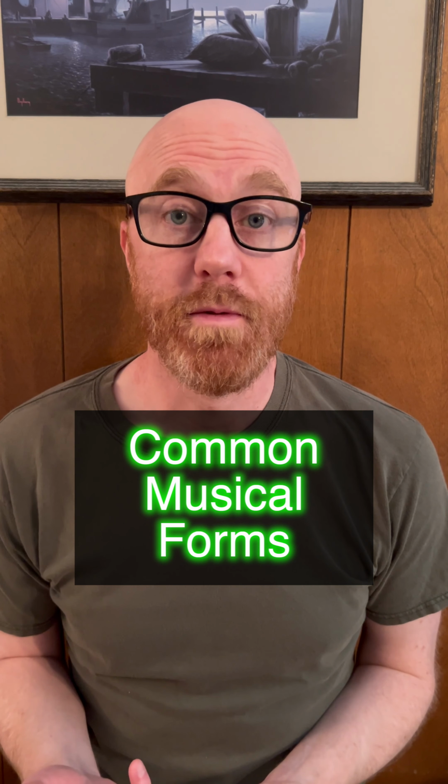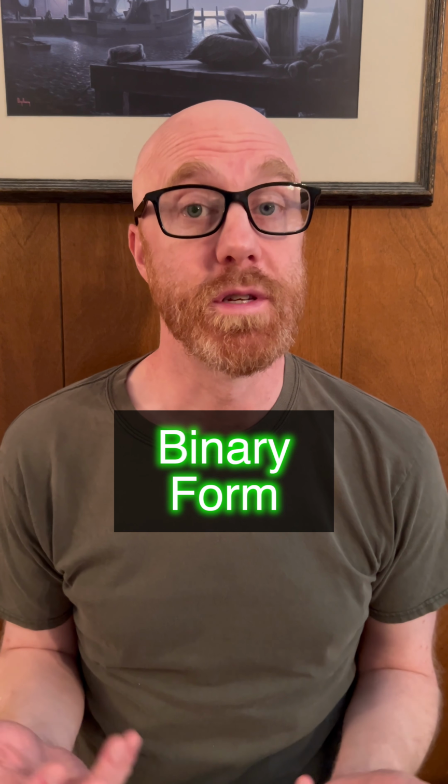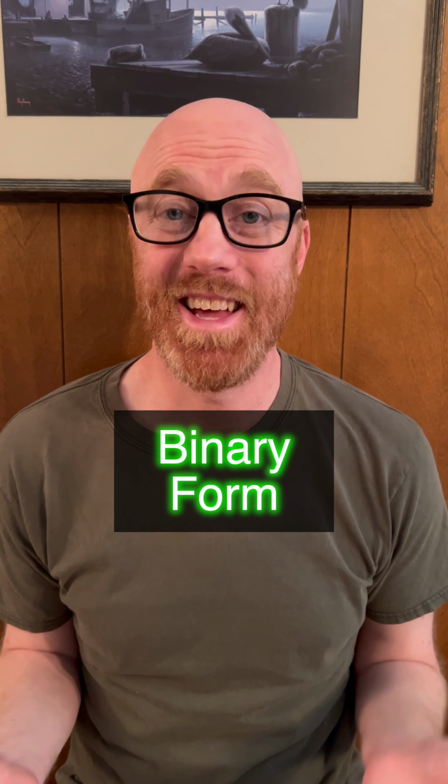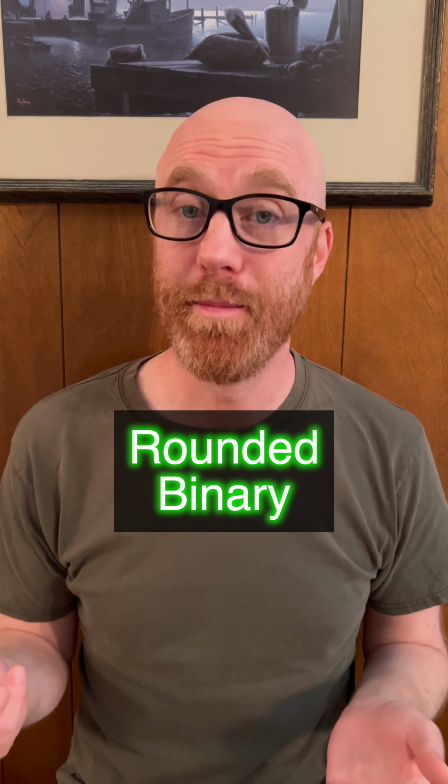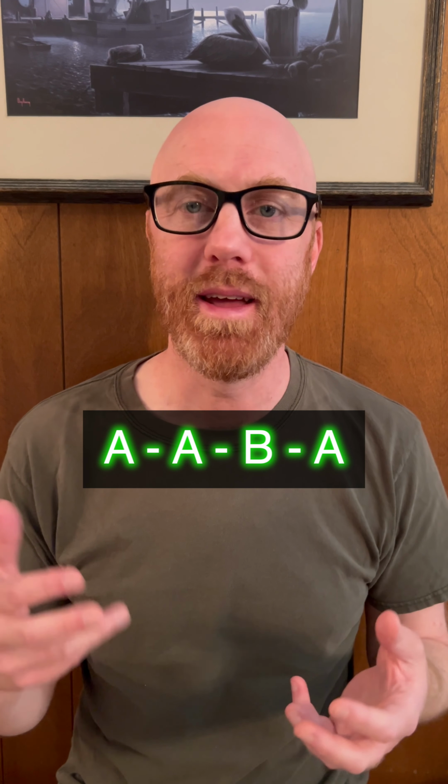Here's some common musical forms you're likely to come across. First is binary form, kind of what it sounds like, A, then B. Really simple. Then there's a variation called rounded binary, which goes A, B, A.